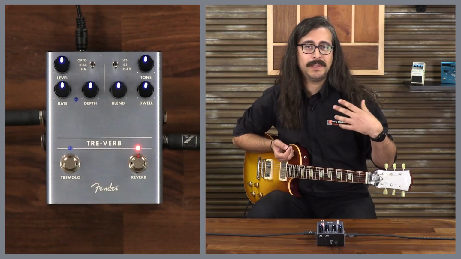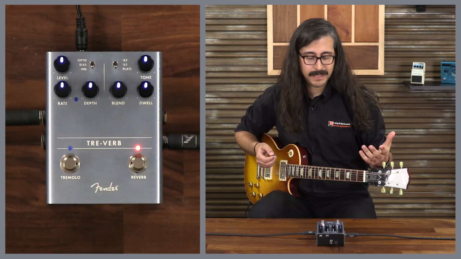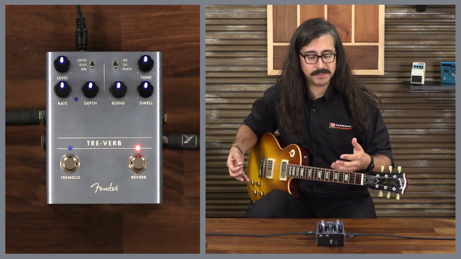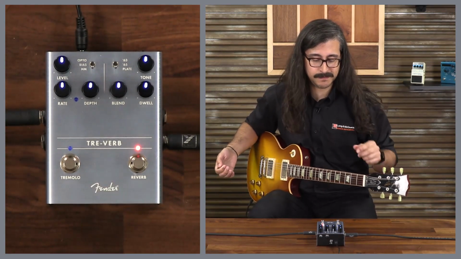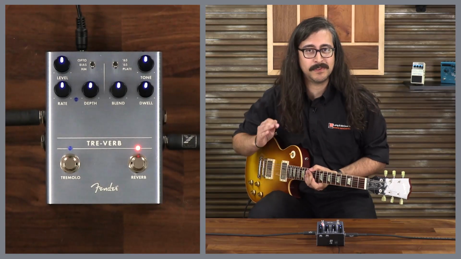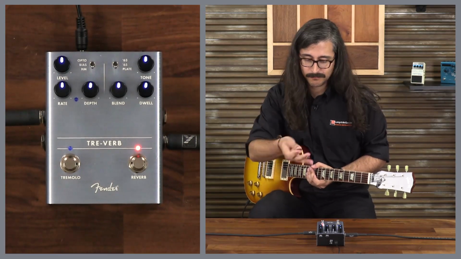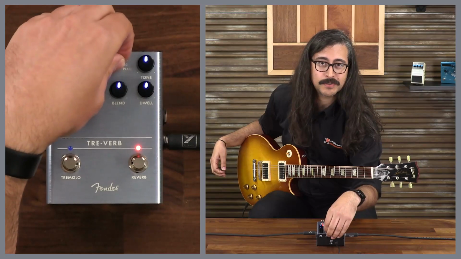So that's probably the most polite and least colored of all the reverbs on here. It's nice, but I would say if you're going to buy this pedal, the 63 or the 65, those are the settings to use. And real quick, let's hear what this harmonic tremolo is all about.